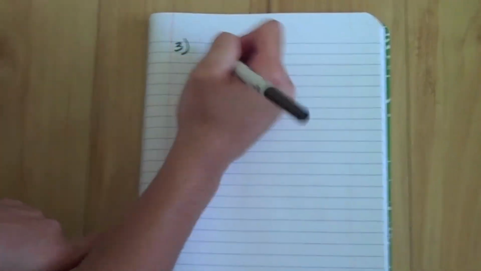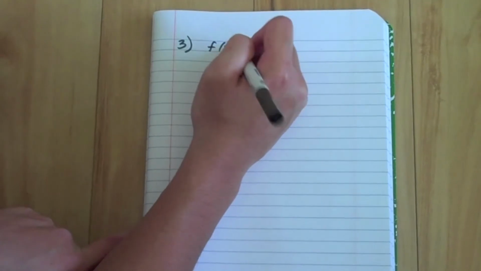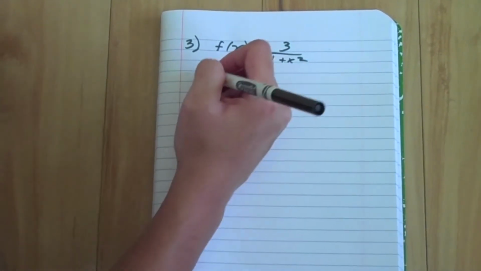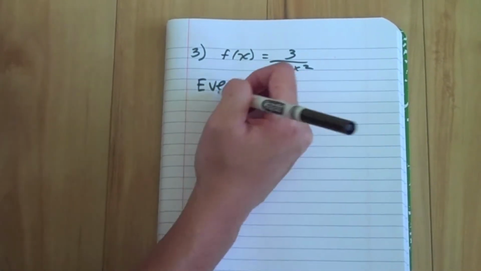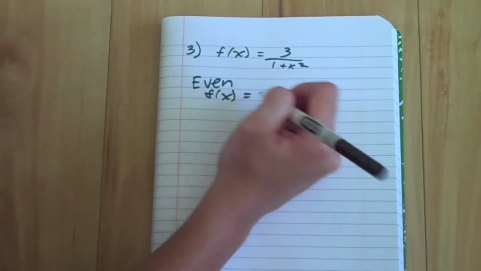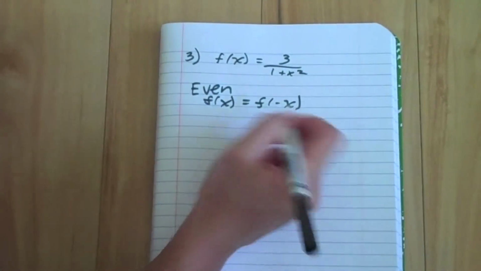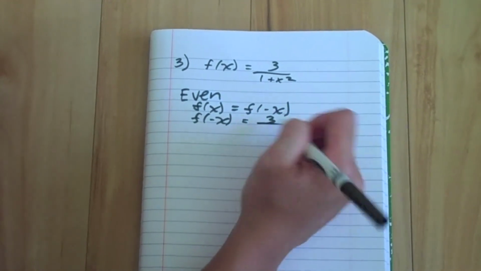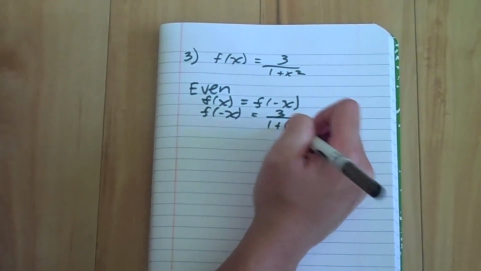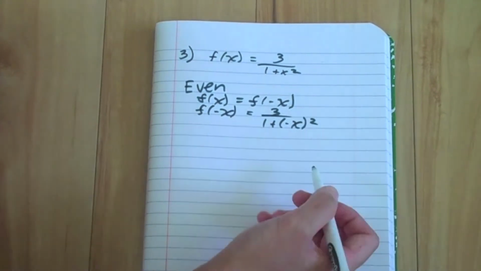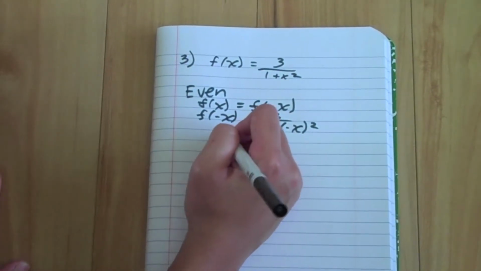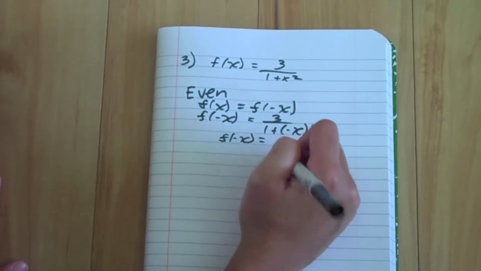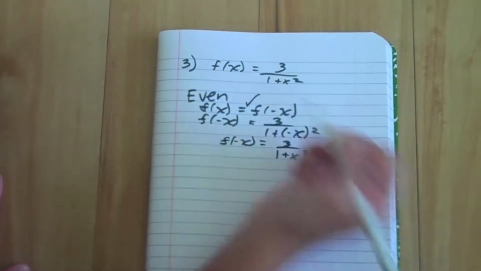Our third problem is f of x equals 3 over 1 plus x squared. So, once again, let's check if it's even first. So f of x equals f of negative x. Let's make our x negative and see if it comes out equal. Plus negative x squared. Negative times a negative is a positive, so therefore f of negative x equals the original function. So this is true, and this function is even.